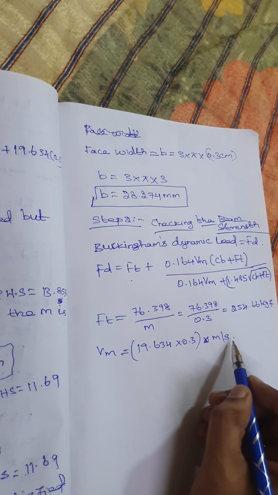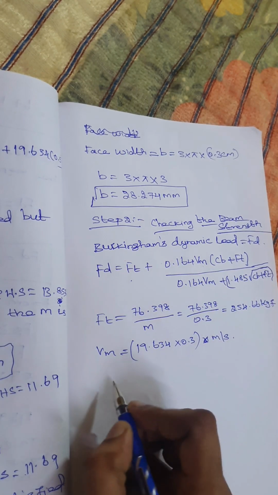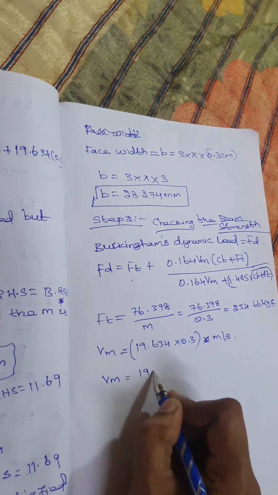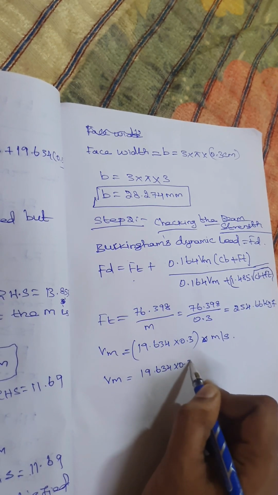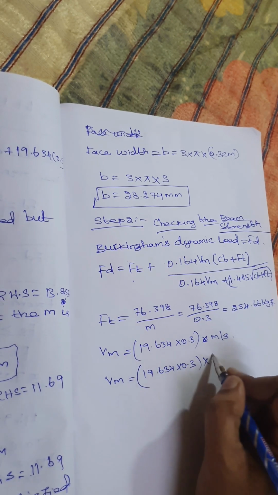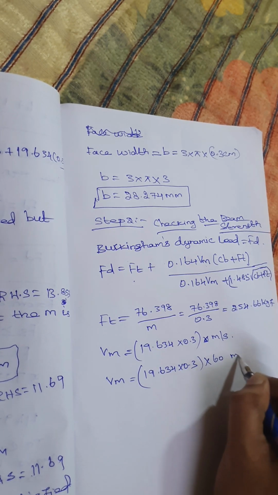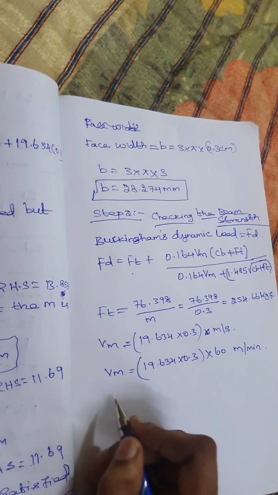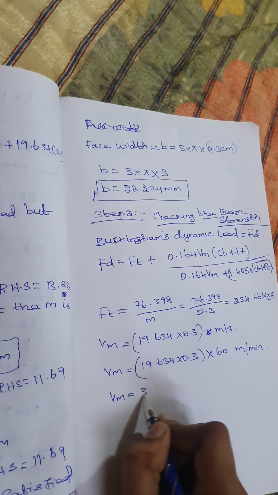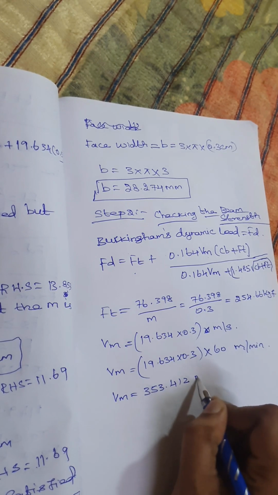For applying the value of V_m here, the unit should be per minute. So we have to multiply the value by 60 in order to convert seconds into minutes. Then the unit will be meter per minute. So now the V_m value will be 353.412 meter per minute.